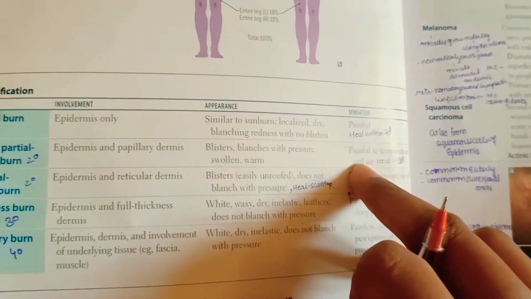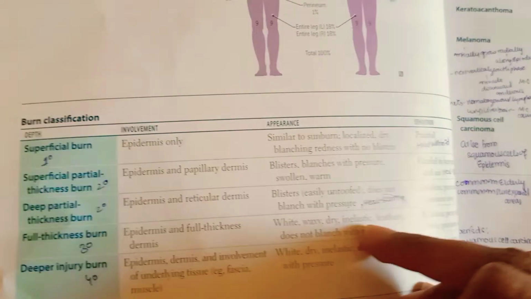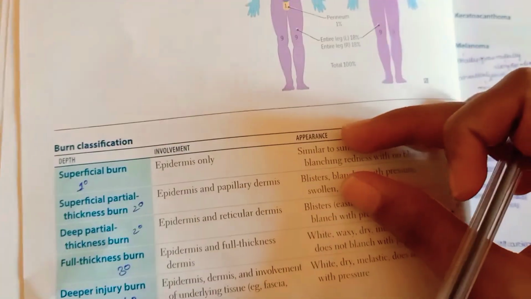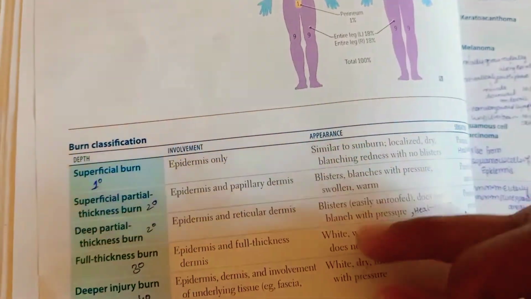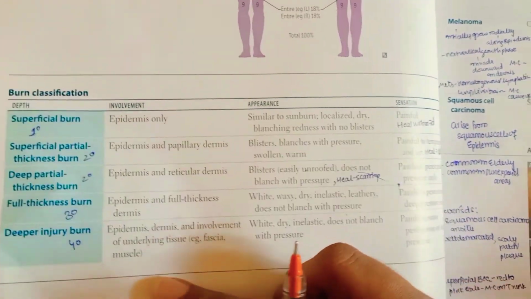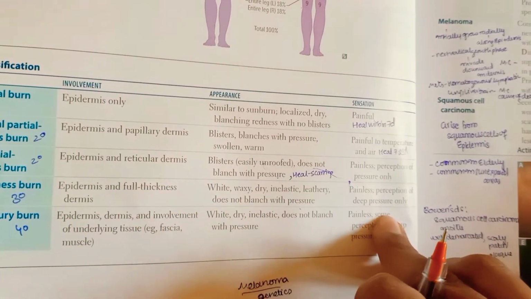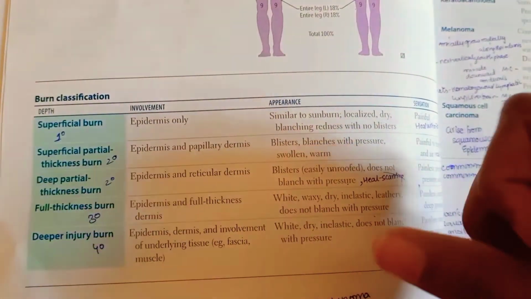So only in the first two do you have pain and blanching with pressure. That is primary burn and secondary superficial burn. Only these both have pain and both blanch with pressure. But all the other burns have no pain and no blanching on pressure, and there will be perception only when you put deep pressure.